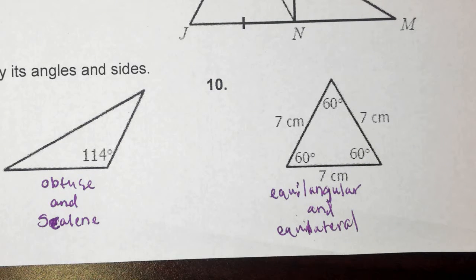Equal angular and equilateral. Irvin, you're not wrong that it is an acute triangle, but you can be more specific. Equal angular is more specific for that one. I didn't hear you say that. No, what you said first was equilateral. And I said that, go with the angles first. You never said equal angular.